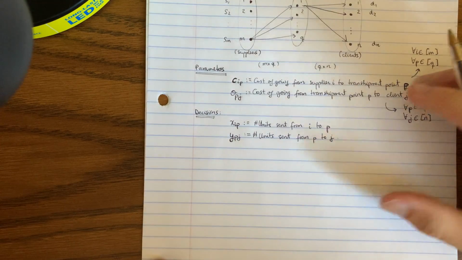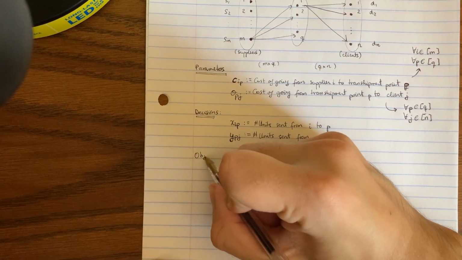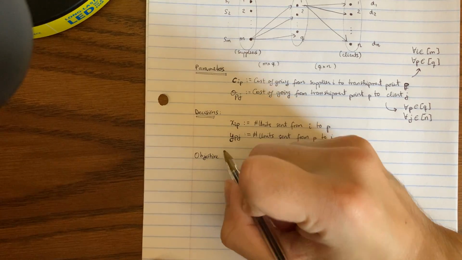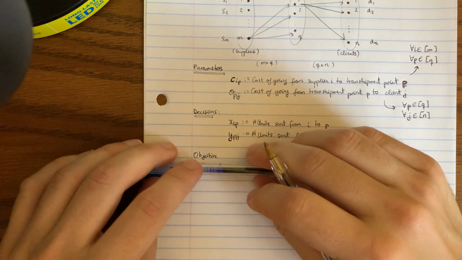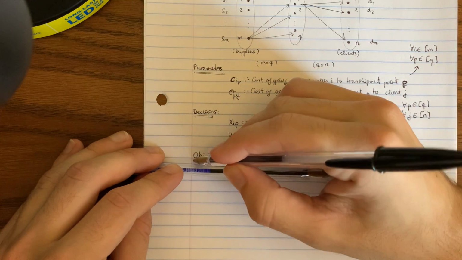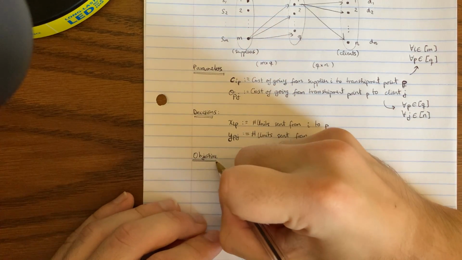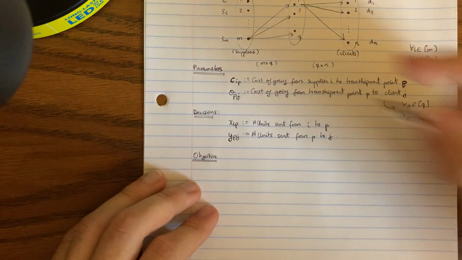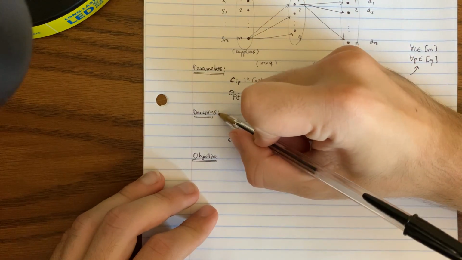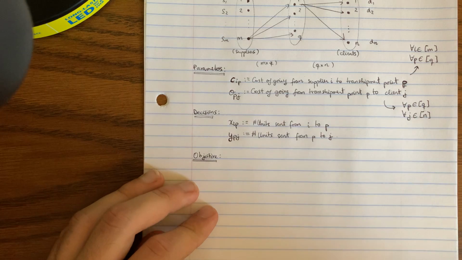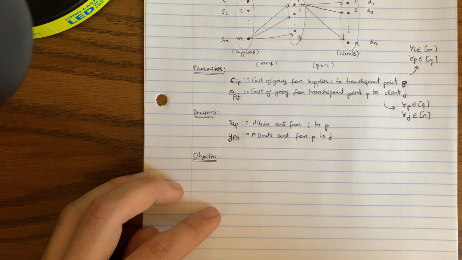So let's move on to the objective function. In this case, we clearly stated that our goal is to minimize the cost of satisfying all demand.